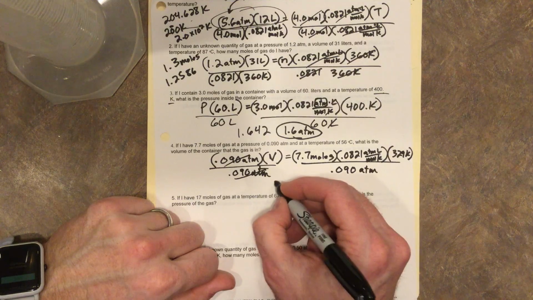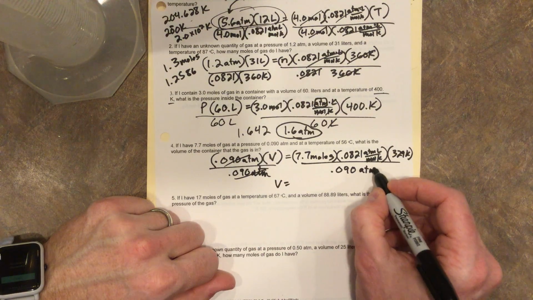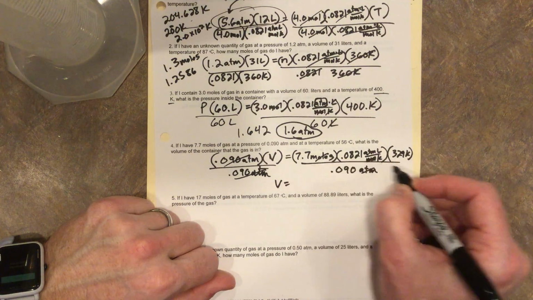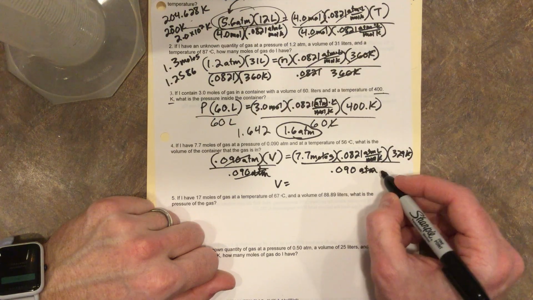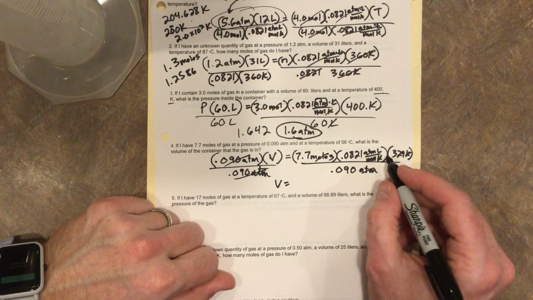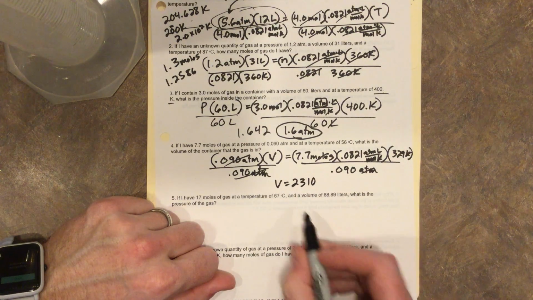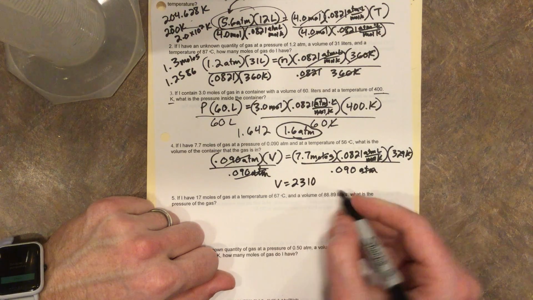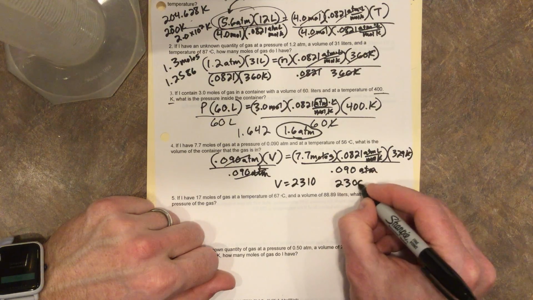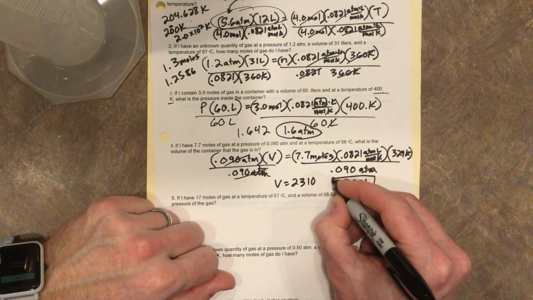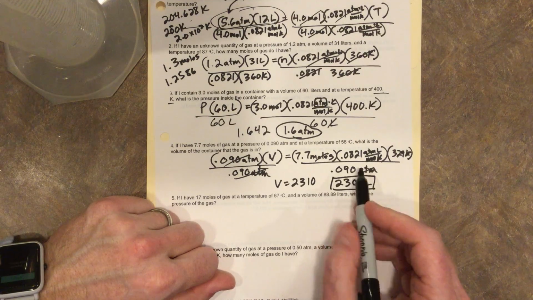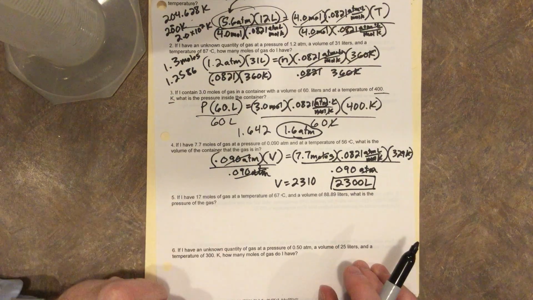Cancel, cancel. And I know my volume is going to equal, well, I've got to cancel and cancel, cancel and cancel, cancel and cancel. I'm going to get just liters for my answer. I do all the math on this, and I'm going to get 2310. Well, with sig figs, it's just going to stay with 2 sig figs, so 2,300 liters. We know it's liters because that's the leftover unit that wasn't canceled out.